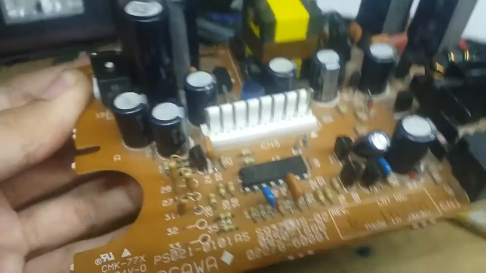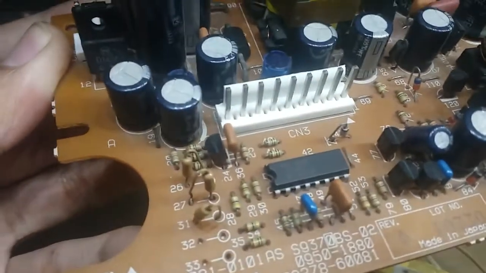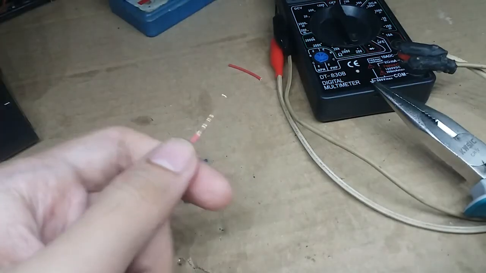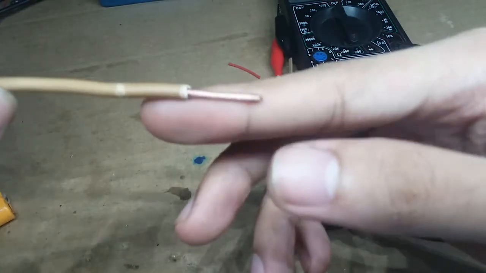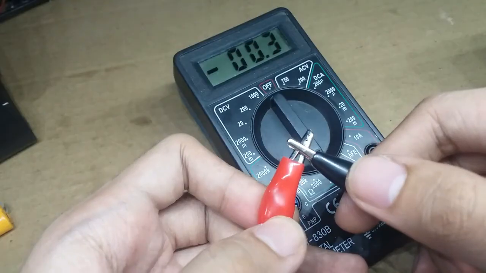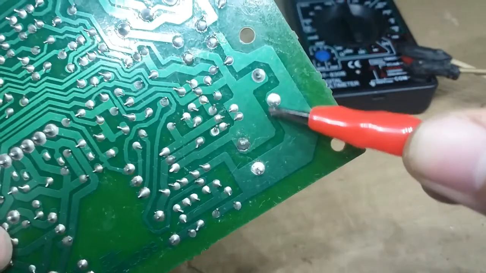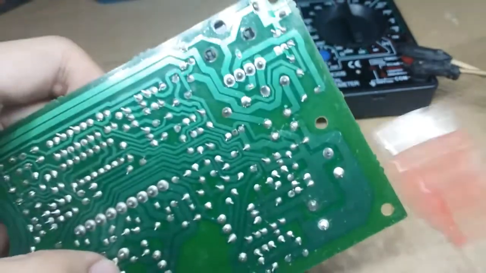Lastly, we should remember that anything could theoretically act like a resistor. This piece of copper wire has a resistance. The thicker it is, the lower the resistance. Even the probes have a resistance. This PCB trace, the thicker the trace, the lower the resistance.